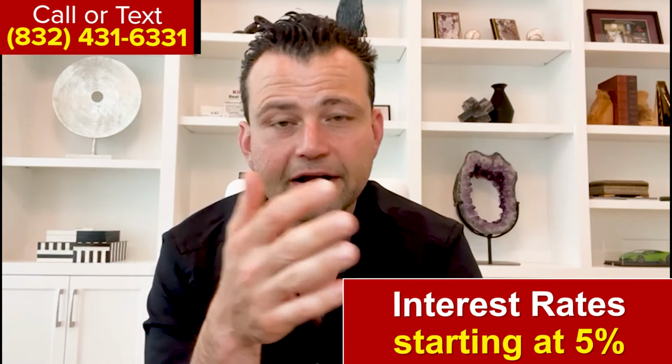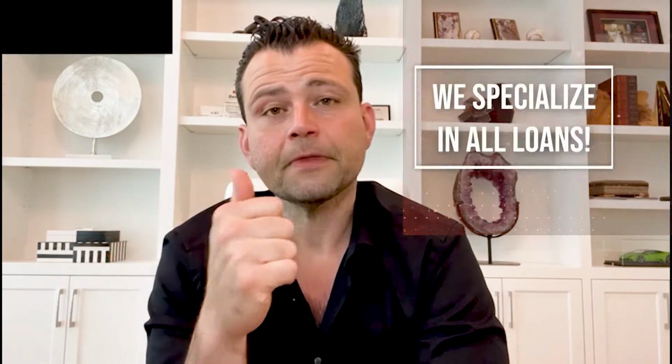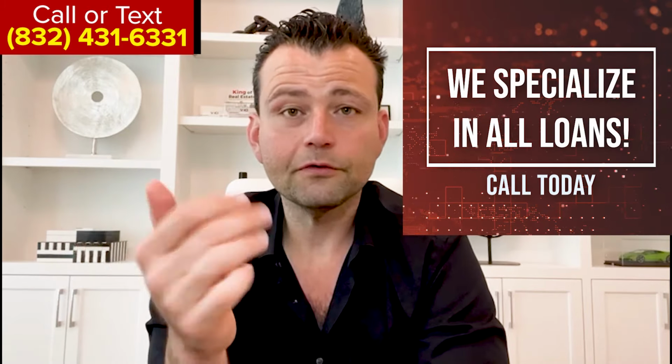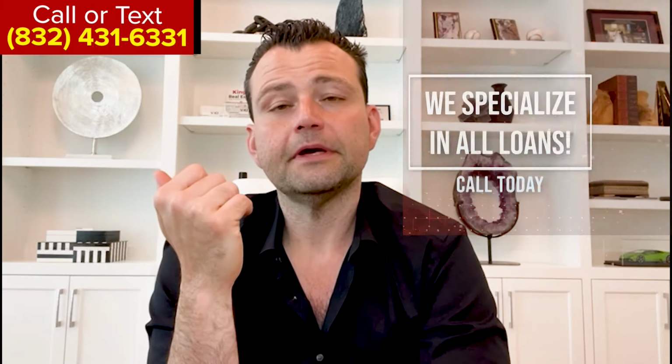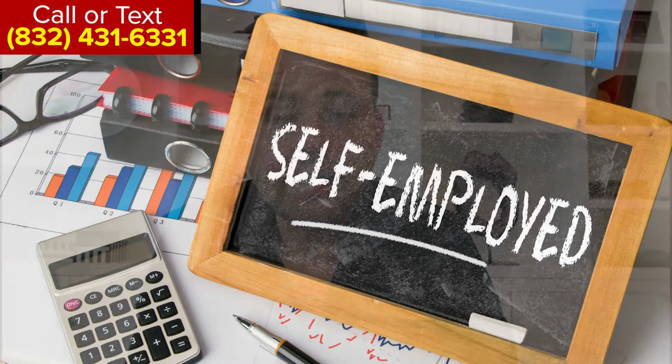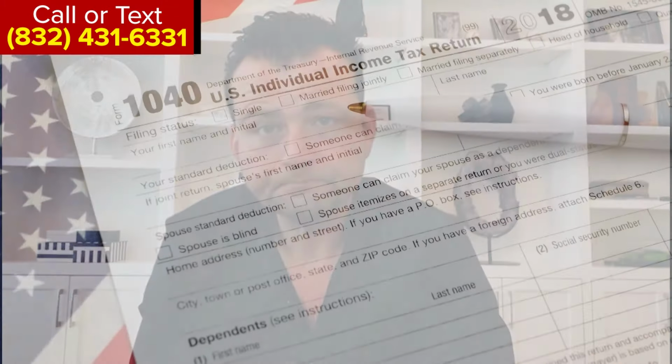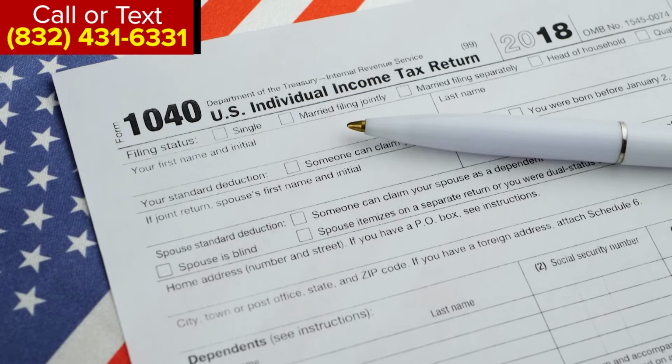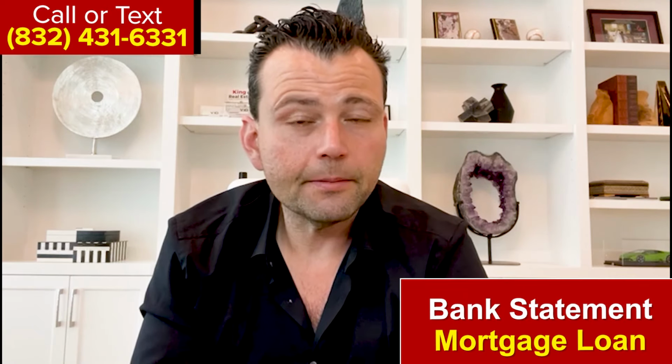Interest rates are starting around 5%, 30-year fixed. You can do interest only. You can do 40-year loans. A lot of different options that you can do with bank statement loans. But it's very, very powerful for self-employed people because a lot of self-employed have great cash flow. They have great deposits, but they just don't have the income on their taxes or their W-2s. So a bank statement loan is a wonderful way to think about getting a home loan or investment property or commercial property or building a house.